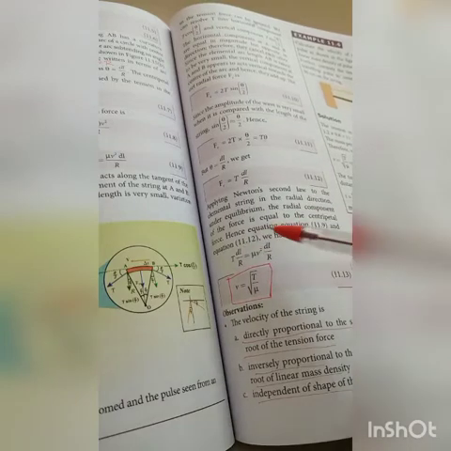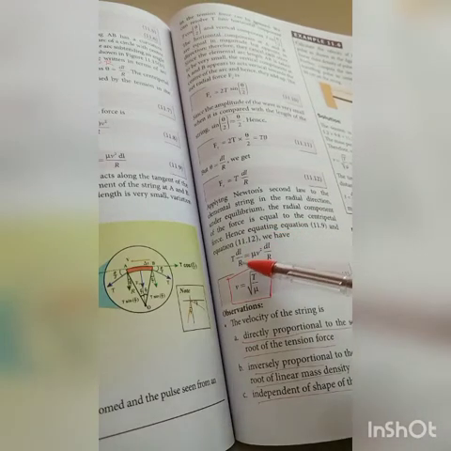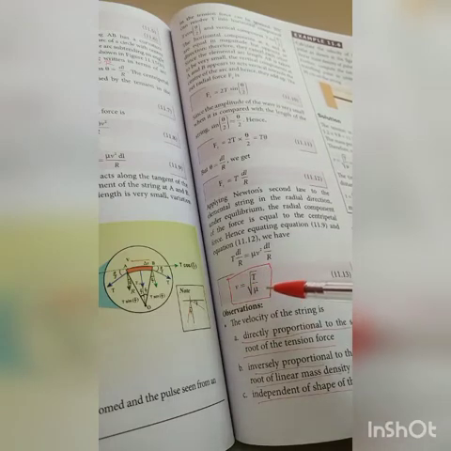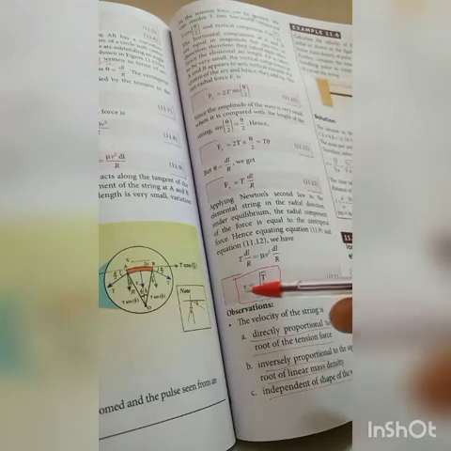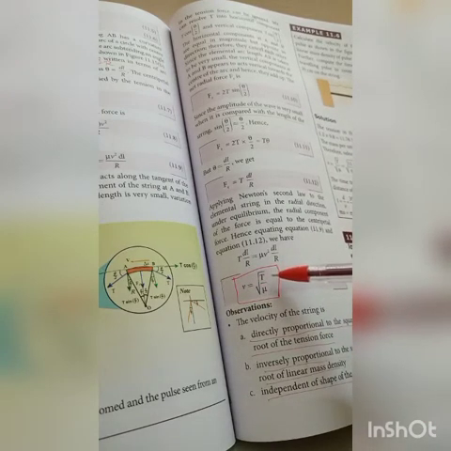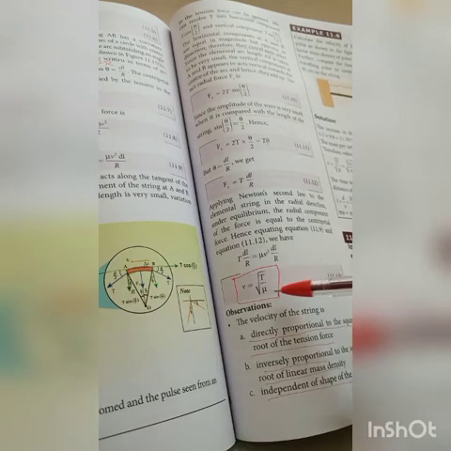So here dl and dl will get cancelled and r will get cancelled. So you will get T is equal to mu v square, or v square is equal to T by mu, or v is equal to root of T by mu. So it is clear that the velocity of transverse waves in a stretched string is given by the formula v is equal to root of T by mu, where T represents the tension in the string and mu represents the linear density of the string.